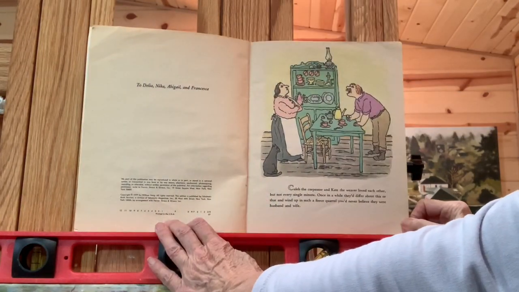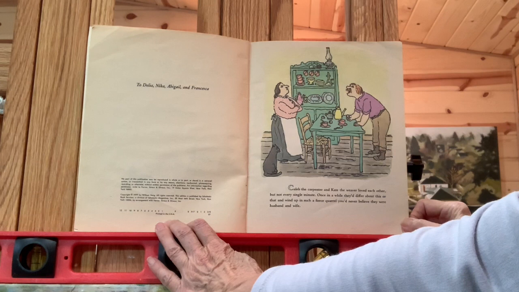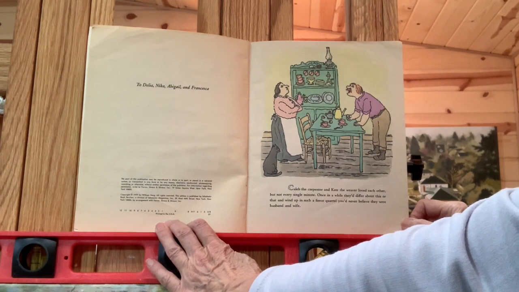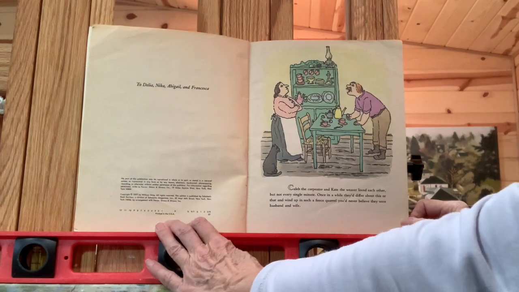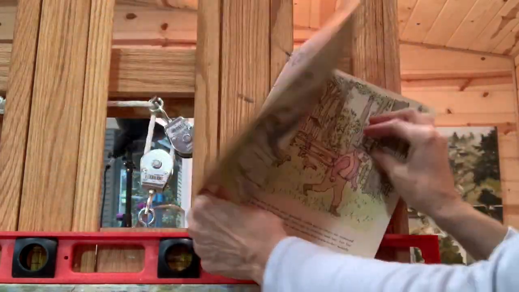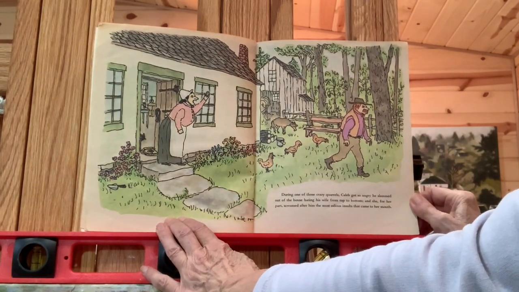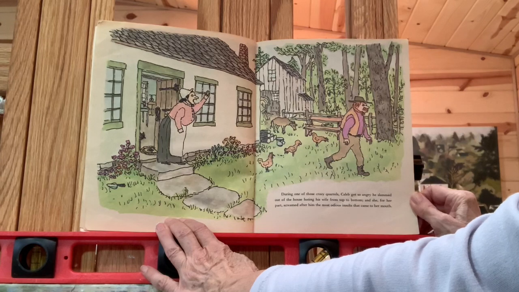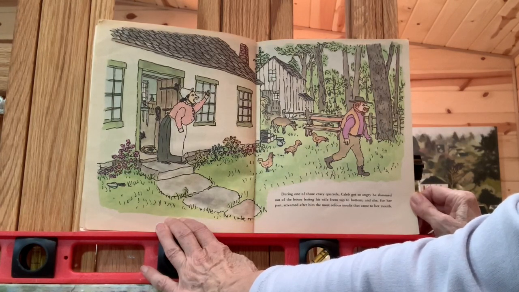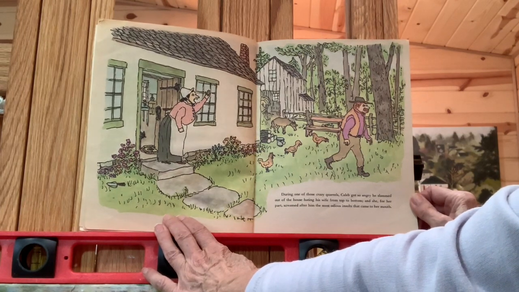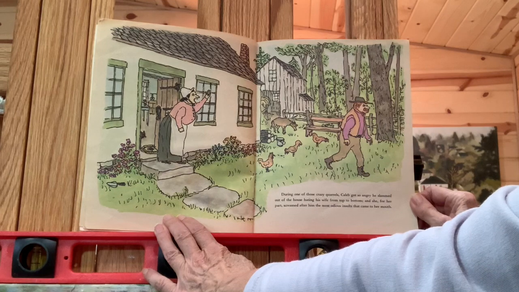Caleb the carpenter and Kate the weaver loved each other, but not every single minute. Once in a while they differ about this or that and wind up in such a fierce quarrel you'd never believe they were husband and wife. During one of those crazy quarrels, Caleb got so angry he slammed out of the house, hating his wife from top to bottom, and she, for her part, screamed after him the most odious insults that came to her mouth.